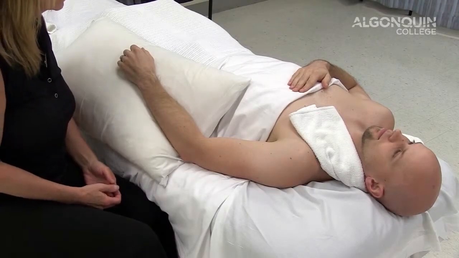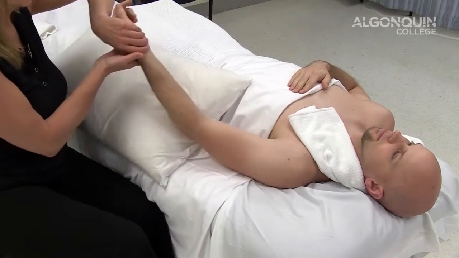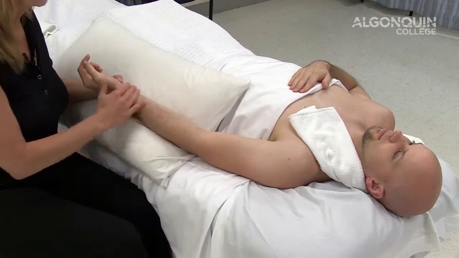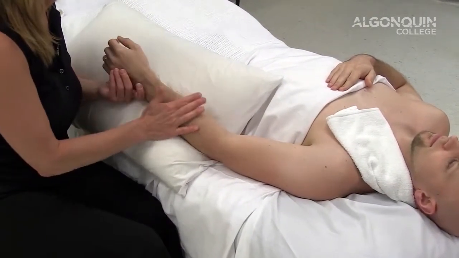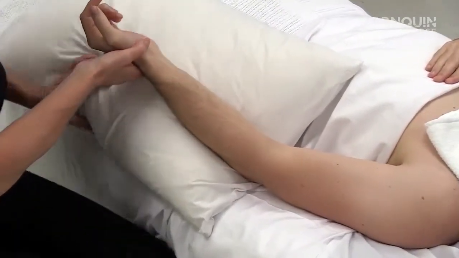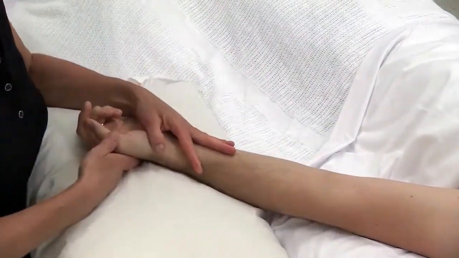Carpal tunnel syndrome, subacute and chronic. In carpal tunnel syndrome, with a more chronic presentation, there are going to be fascial restrictions that will occur in the forearm flexors and the forearm extensors. So we can start to work with some of our fascial techniques in order to reduce these restrictions.